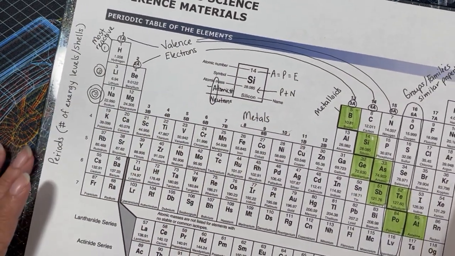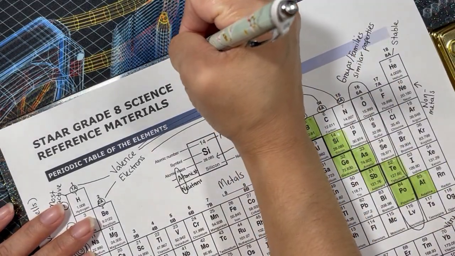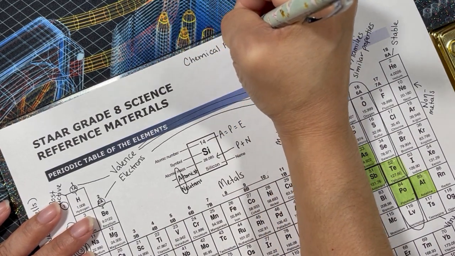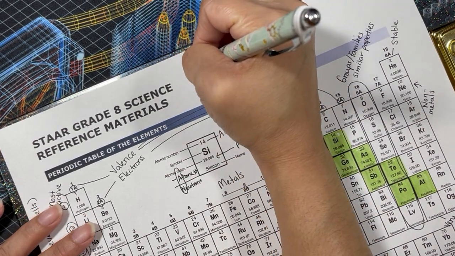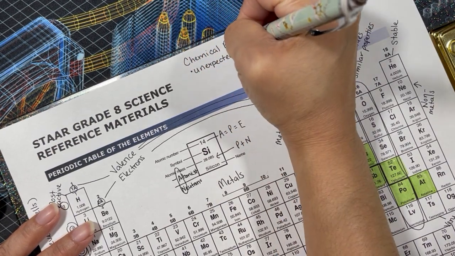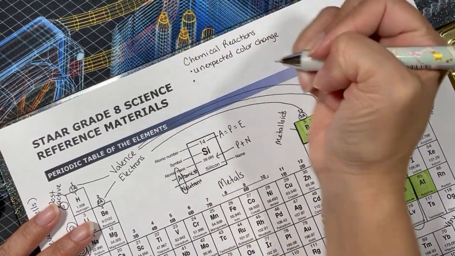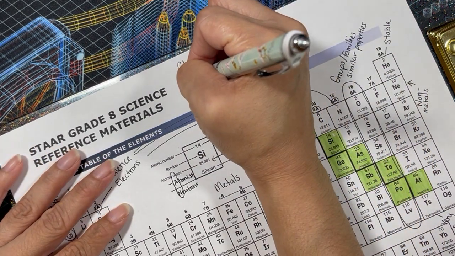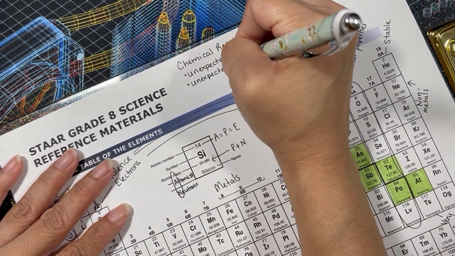The next thing on our chart is, at the top, we're going to write down some signs of a chemical reaction. Let's write chemical reactions. And the first thing you'll notice is unexpected color change. Like if something started out clear and it changed to bright purple or pink or blue. The next thing is unexpected temperature change.